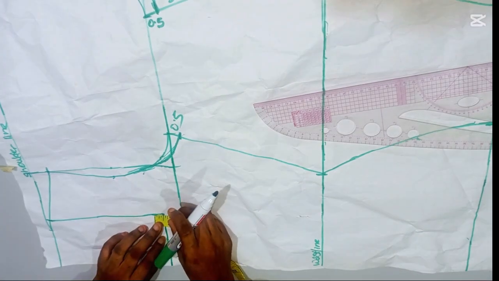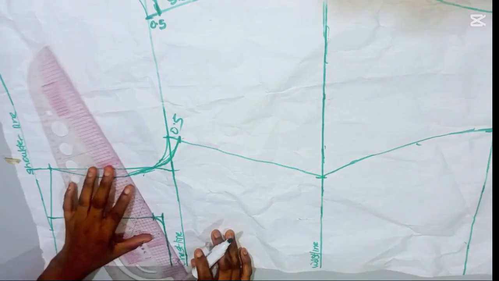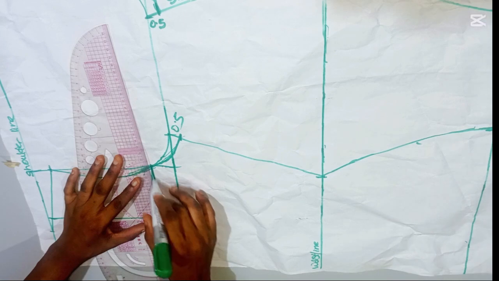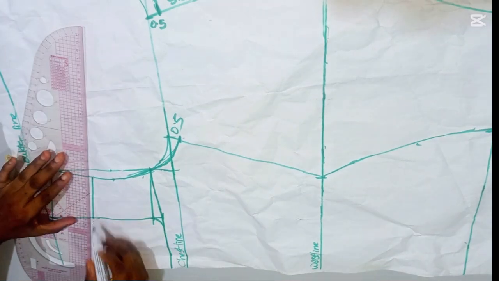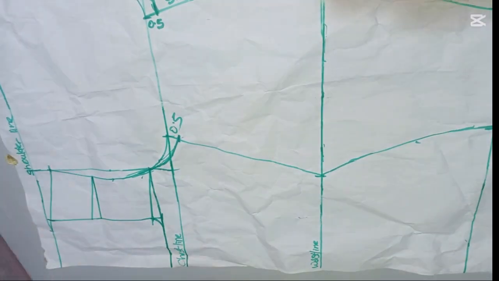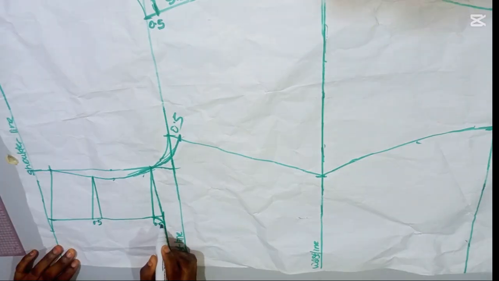Next up is tightening the neckline. We need to tighten the neckline so that it doesn't gape. So I'm going to be taking ½ inch at this point and another ½ inch on the straight line like so. Note that these 2 measurements are going to be eliminated later on.